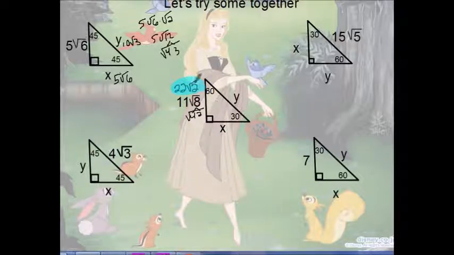To get from my 30 side to my 60 side, we're going to times it by root 3. 22 root 2 times root 3 is going to be 22 root 6. And back to the 30 side. To get from my 30 side to my 90 side, I double it. 22 root 2 times 2 is 44 root 2. And there's our answers.